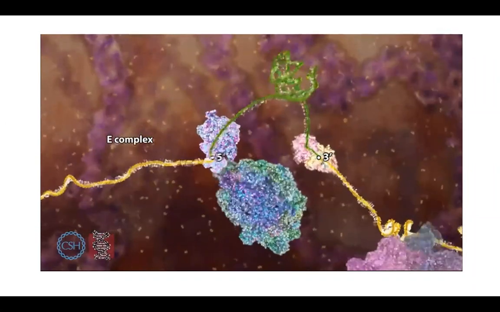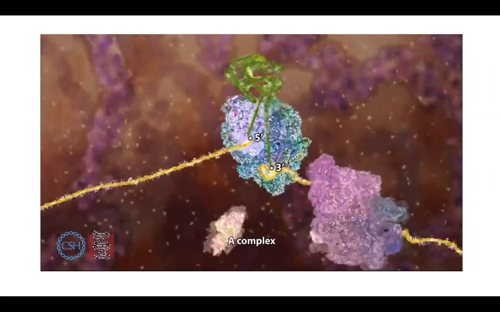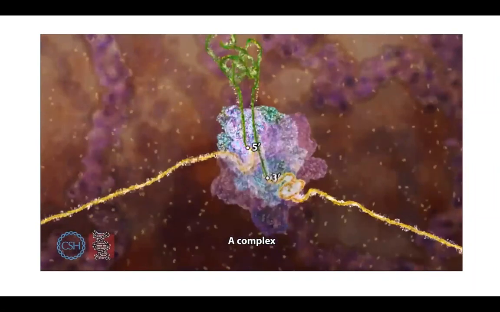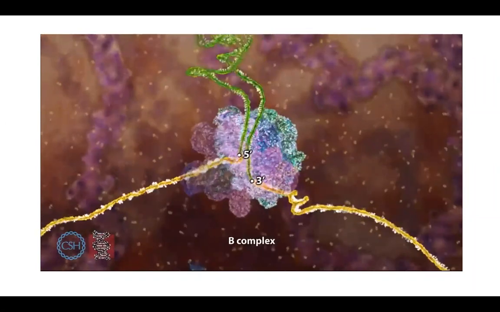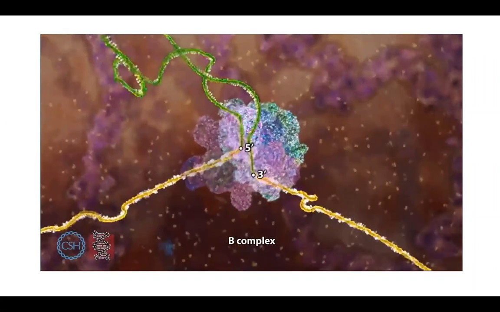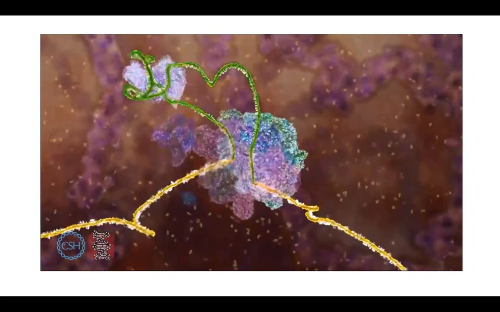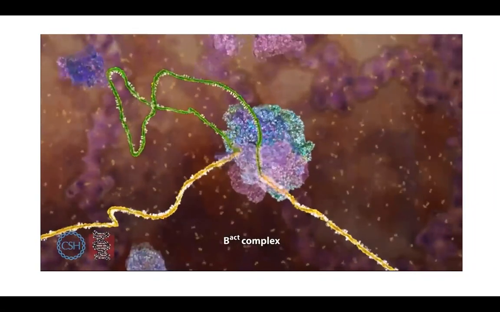RNA splicing begins with assembly of helper proteins at the intron-exon borders. These splicing factors act as beacons to guide small nuclear riboproteins to form a splicing machine called the spliceosome. The animation is showing this happening in real time. The spliceosome then brings the exons on either side of the intron very close together, ready to be cut.